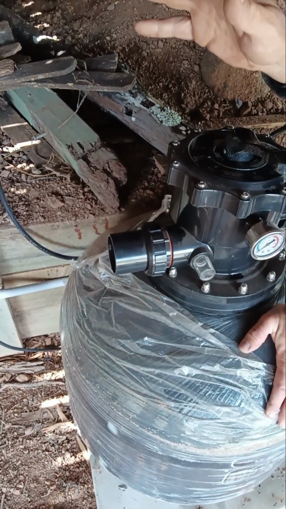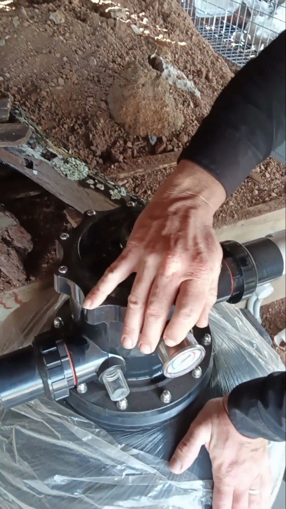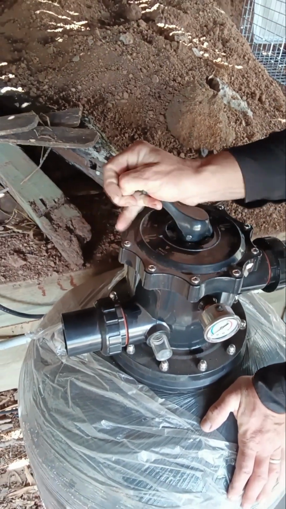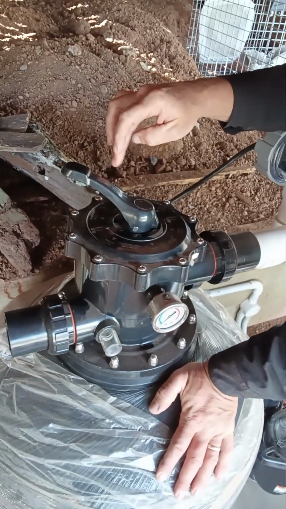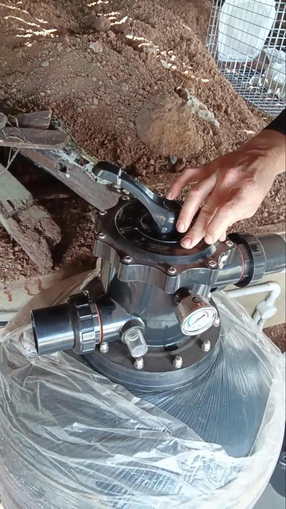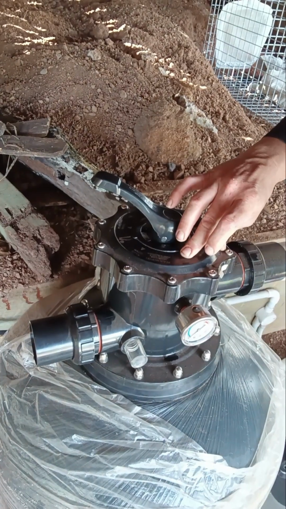Turn the system back off from the backwash setting to rinse, which is a 2-part system. So now what's happened, all the dirt's come to the top of the tank. If I go from backwash straight back to filter, turn the system off, turn the system on, all the residual dirt gets blown back into the pool.